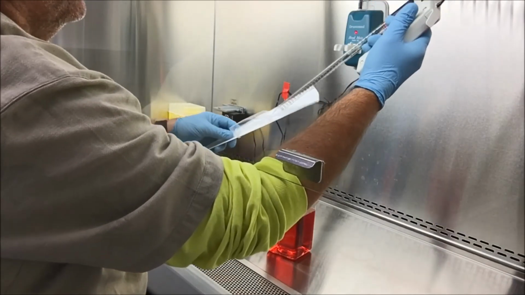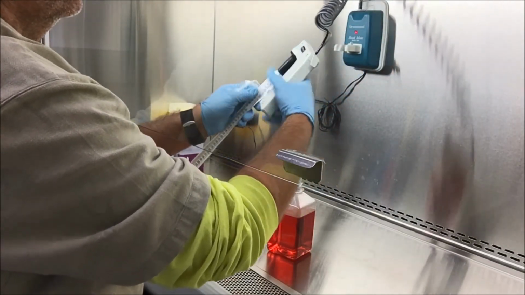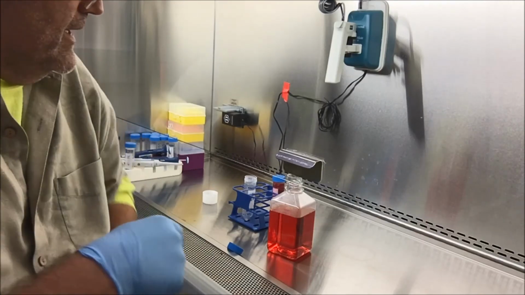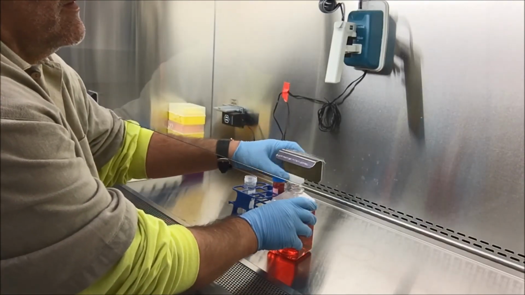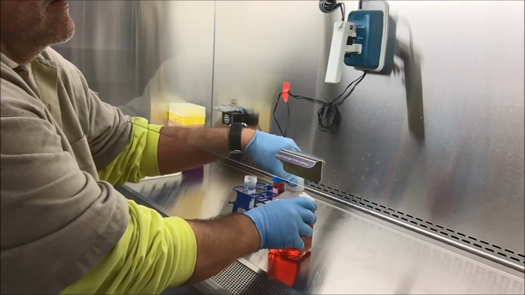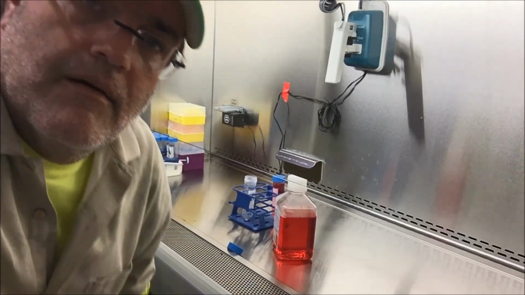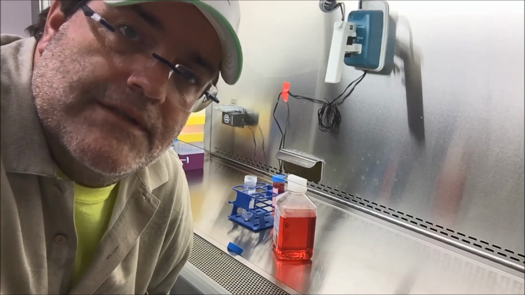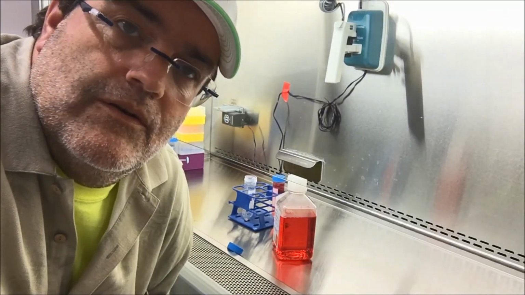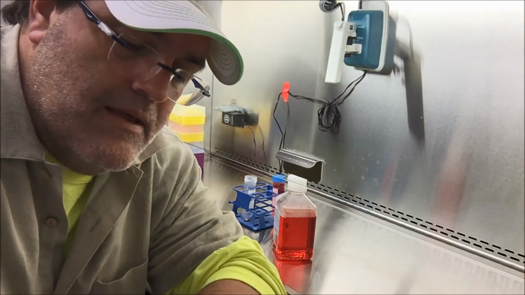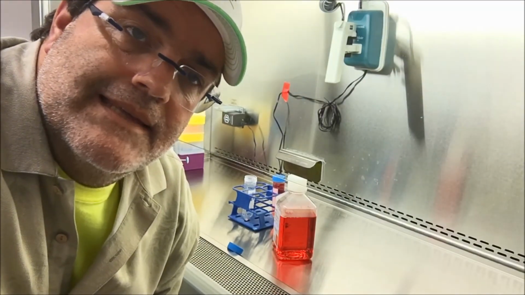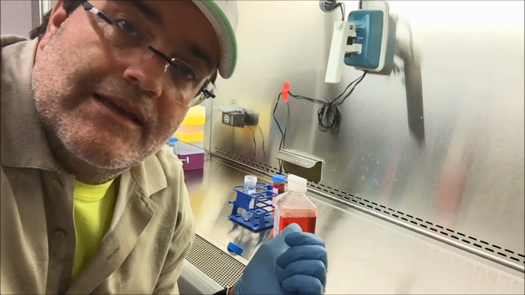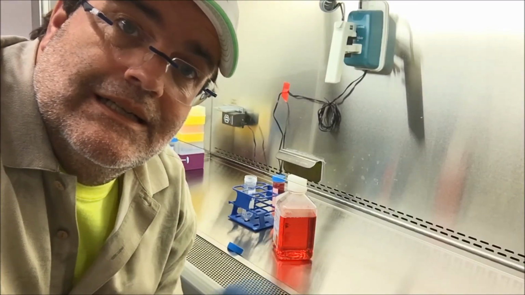Once I've done that, I put my pipette back in here, put this in the biohazard, which is right below me, and I now have a 500 ml volume of 10% fetal calf serum. What I'm going to do later at 5:30, in about an hour and a half, is add that to my cells. And I'll take you on that journey too.